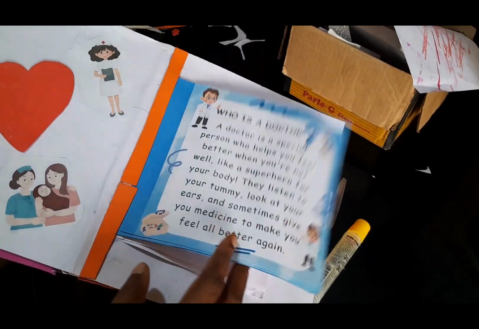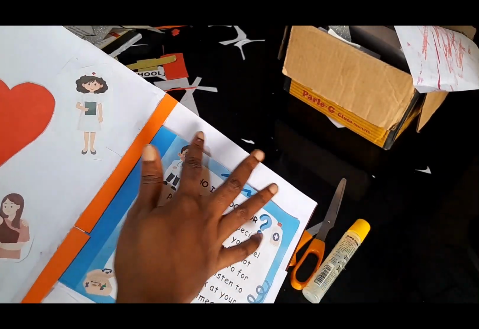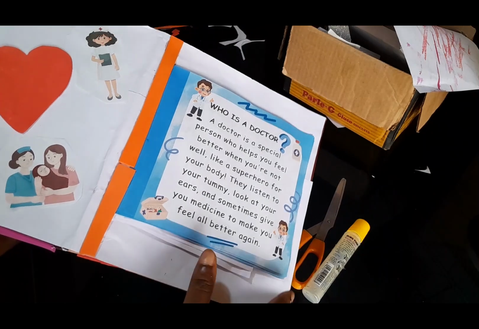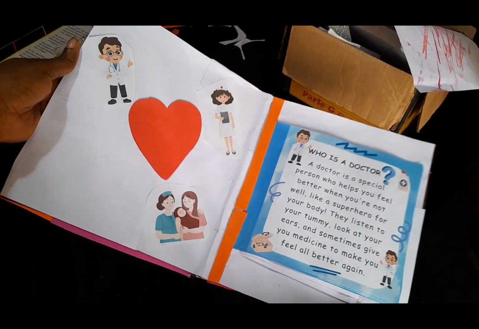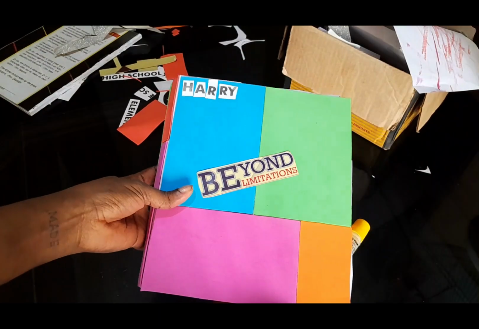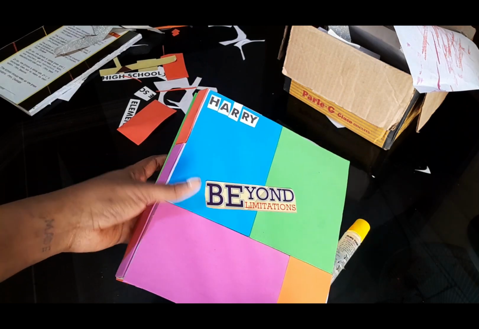I don't have much glue. I would have added more stuff to it, but I think it's still okay like this. Still fine. It's all right.